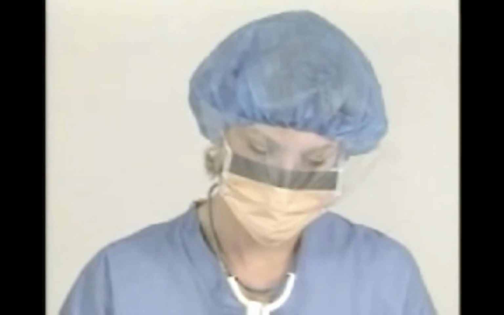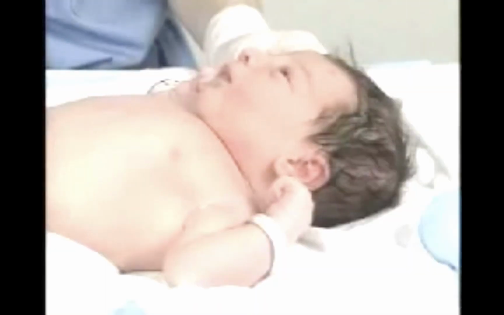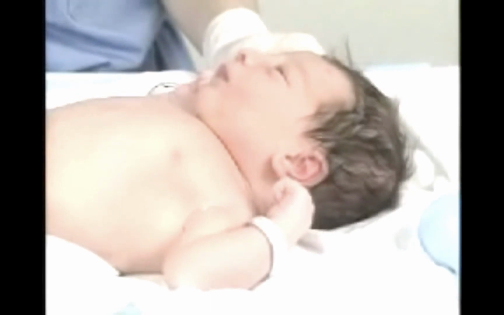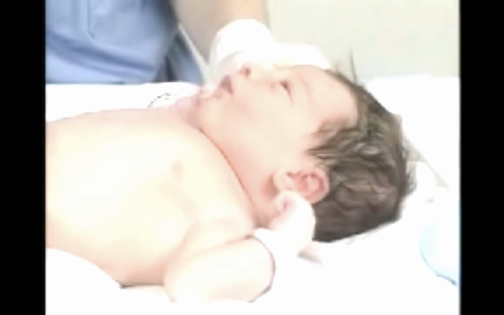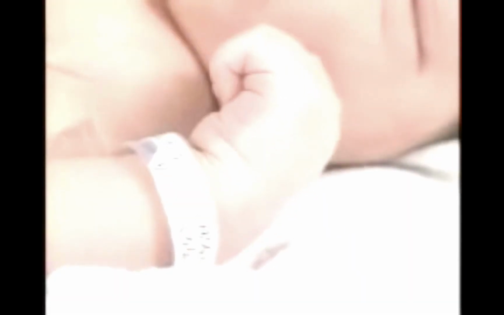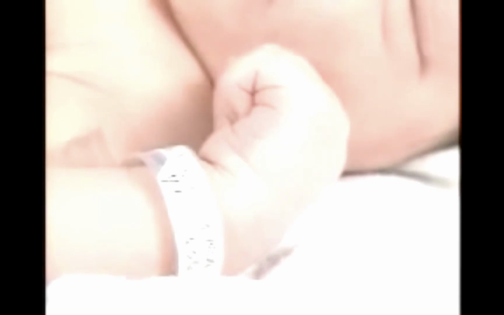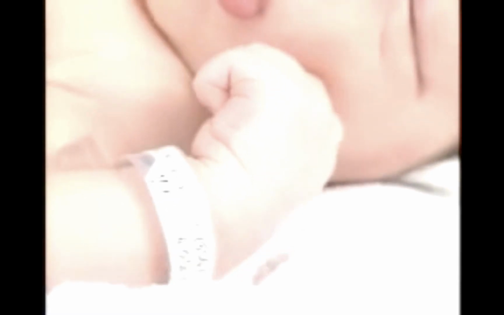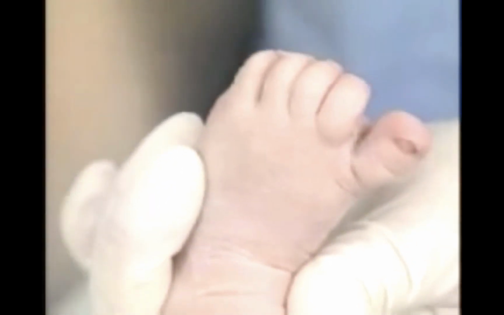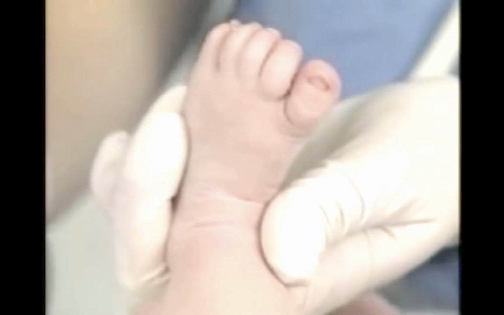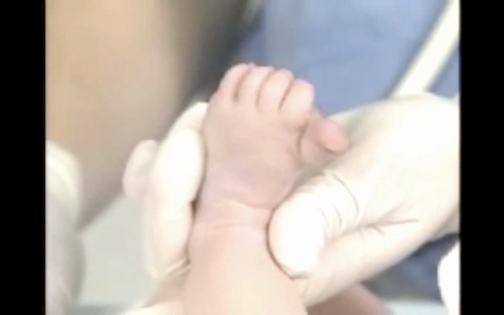Color is the 5th component, and the infant must be assessed for both central and peripheral cyanosis. If the Caucasian infant is completely pink, indicating oxygenated blood, the score is 2. The score is reduced to 1 if the hands and feet are bluish. If the infant is pale or if the body or face is blue, the score is 0.